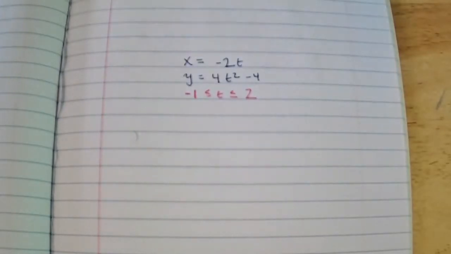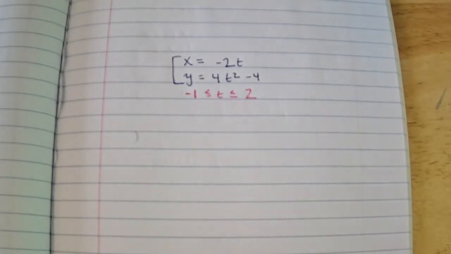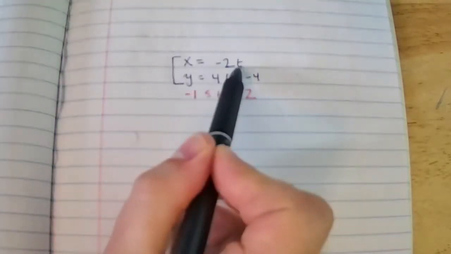Eliminating the parameter goes a little something like this. First, you look at your set of parametric equations, and in this particular set we will solve for t in terms of x. There might be some problems where you need to solve for t in terms of y, depending on the equations, but here we solve for t in terms of x.